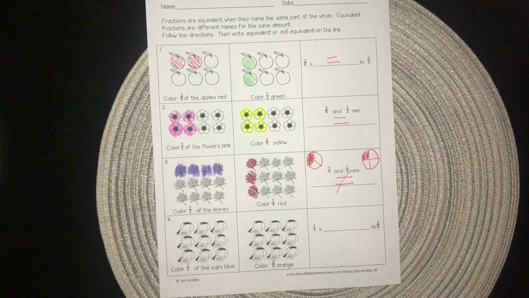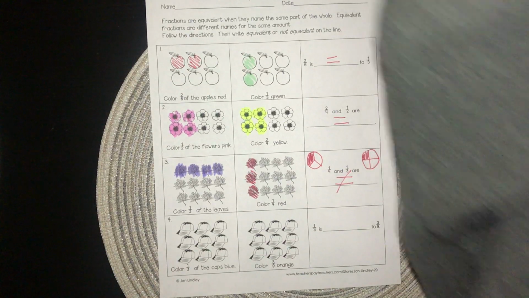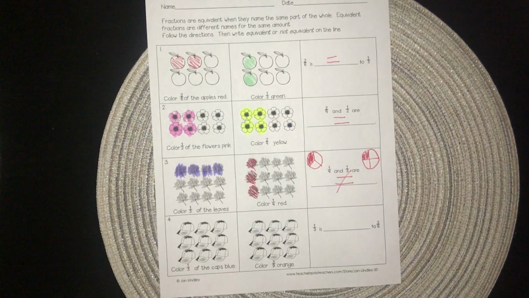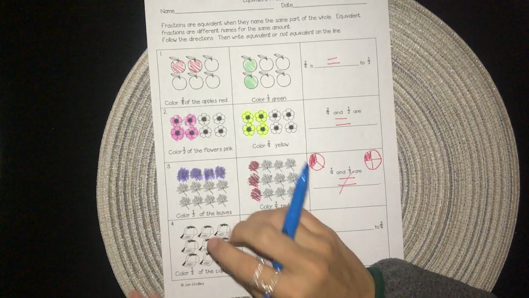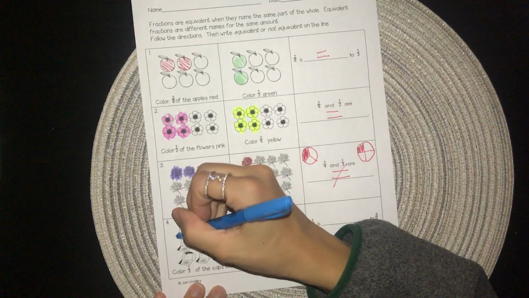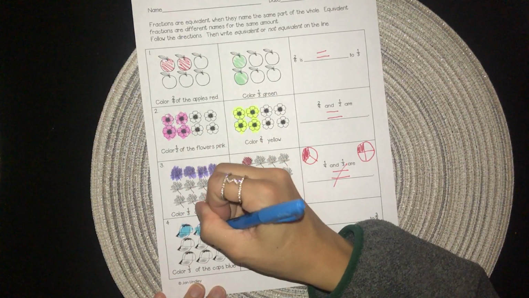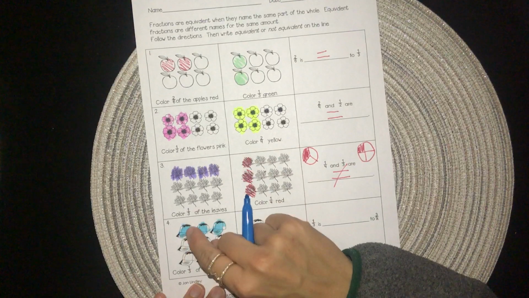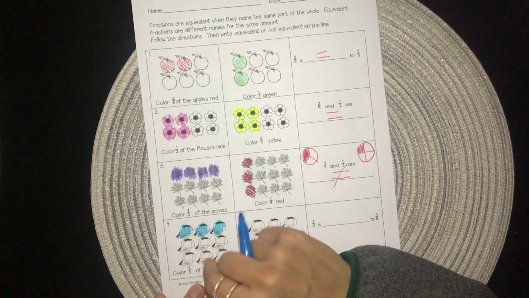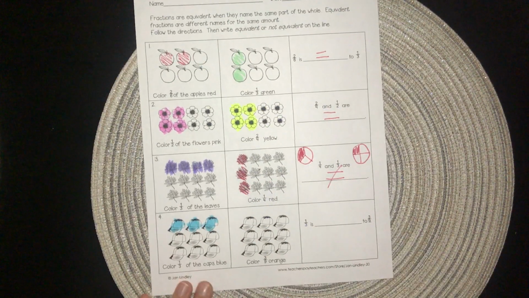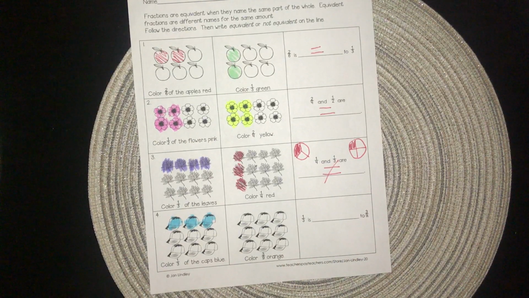Okay, so for the next one, it says color 1/3 of the caps blue. So I see rows with 3 in each. So for every 3, I'm going to color 1 cap blue. So 1 in this 3, 1 out of this 3, and 1 out of this 3. Then over here it says color 3/9 orange.